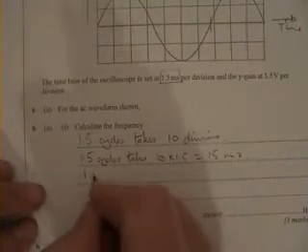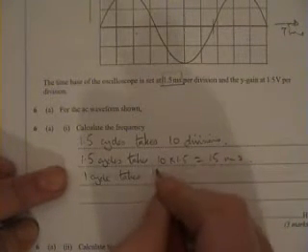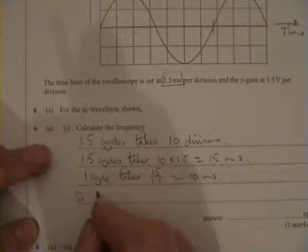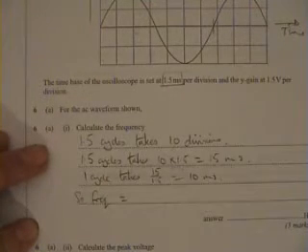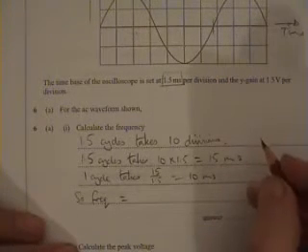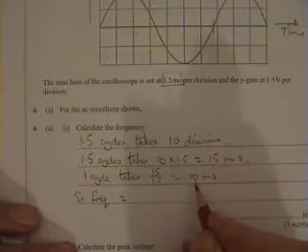And if 1.5 cycles takes 15 milliseconds, then one cycle takes 15 divided by 1.5, which is 10 milliseconds. So the frequency, the number of cycles you get in a second, if one cycle takes 10 milliseconds, will be 1 second divided by 10 milliseconds.